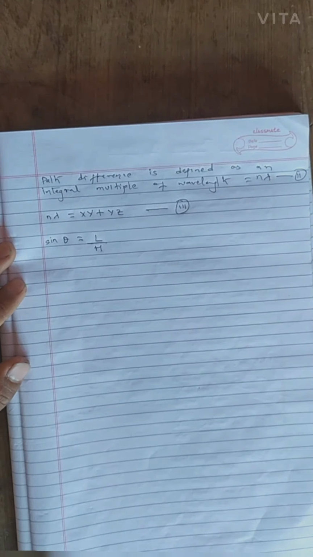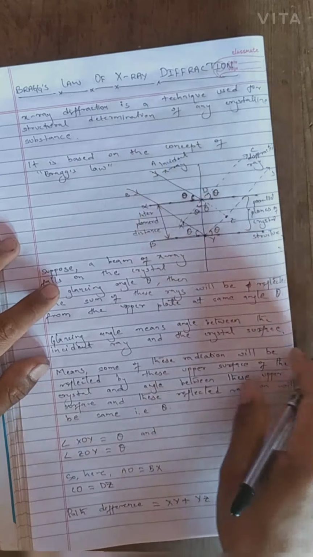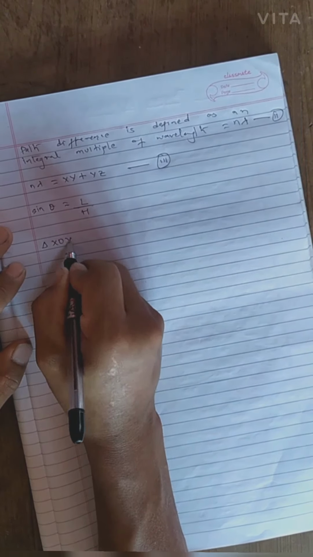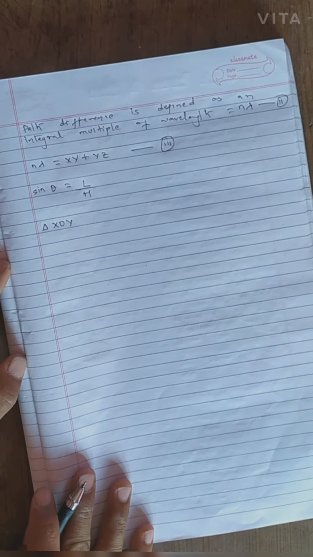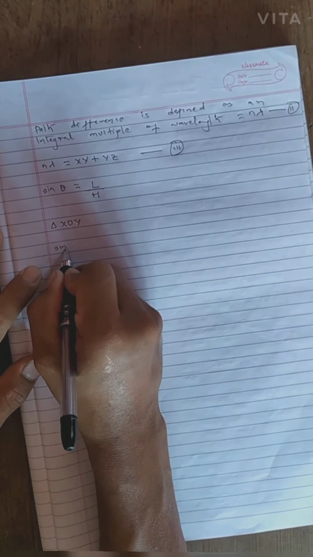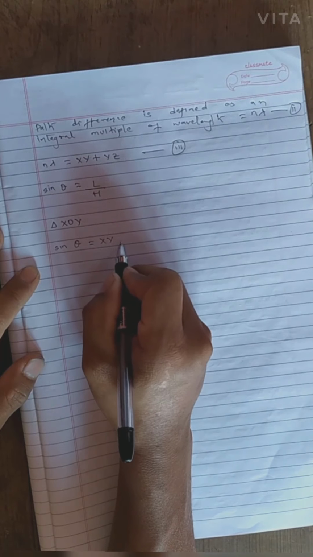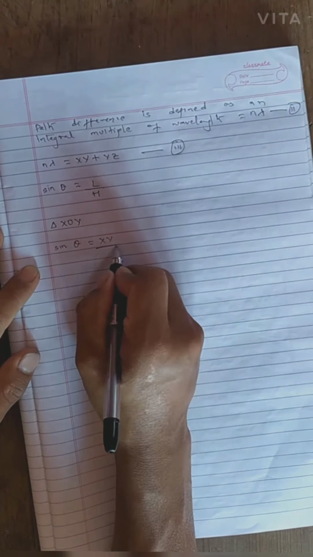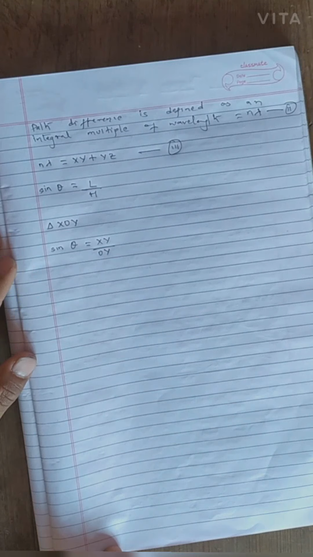Now let's take this triangle, that is our XOY. First we will take this triangle XOY. For this XOY triangle, sin theta equals XY, which is the length of the perpendicular arm, divided by the hypotenuse. Hypotenuse is OY. So sin theta equals XY divided by OY.